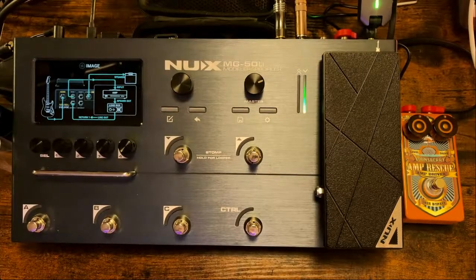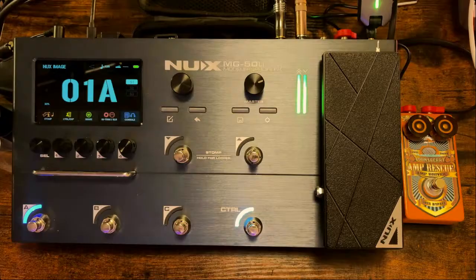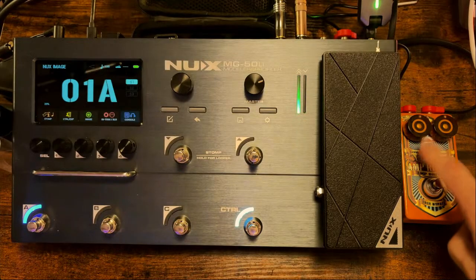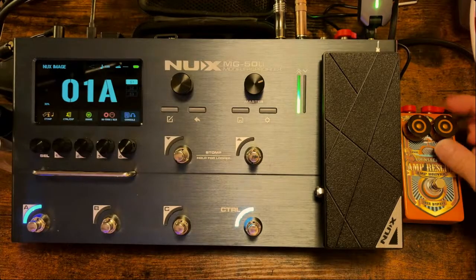Okay, so let me bring up the guitar. Now, we're not hearing anything. The reason we're not hearing anything is because I've activated image. So if I go back to the top level, there we go. Now you're actually hearing the pedal as it is right now. So for example, if I turn the drive up, you get a really, really nice meaty sound out of it.